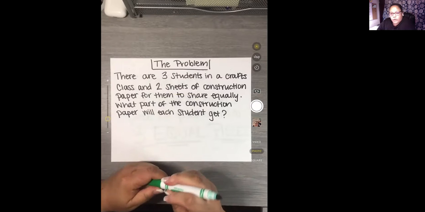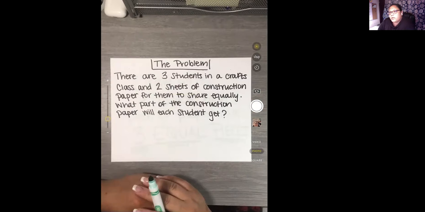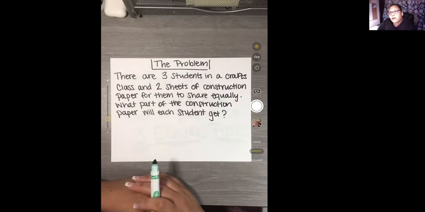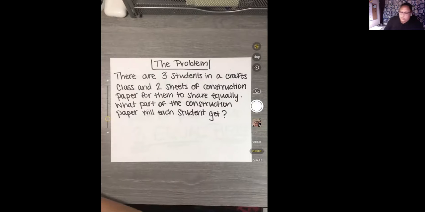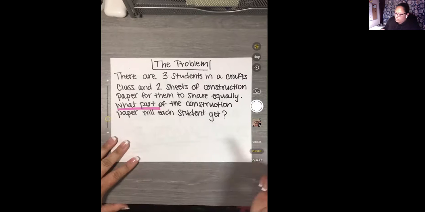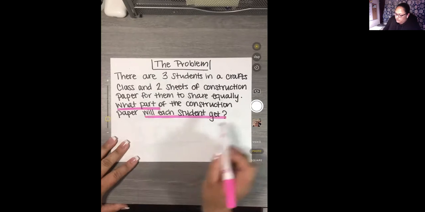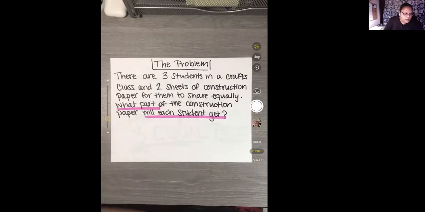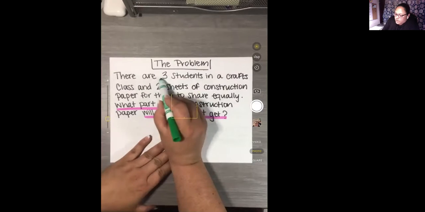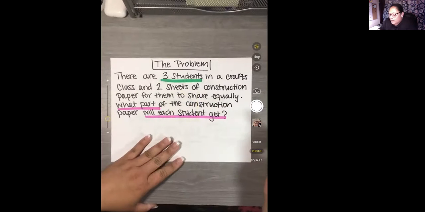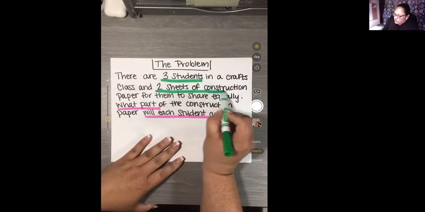Now, we want to remember that while we have word problems, we need to underline and highlight any of the information we will be using. So first, the question that we are looking for is, what part of construction paper will each student get? Now, there's some key words in this word problem and some numbers that we want to make sure we include. Our first number is that there are 3 students. And we have also 2 sheets of construction paper.